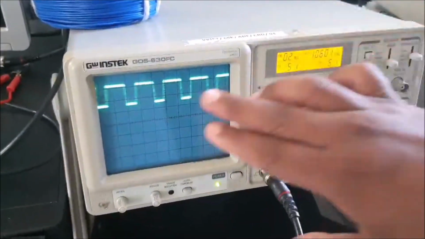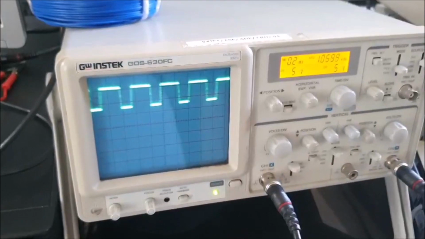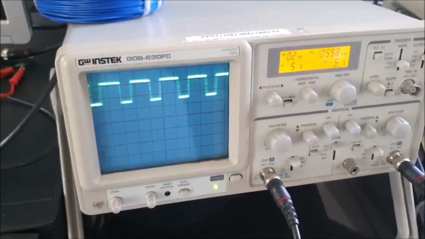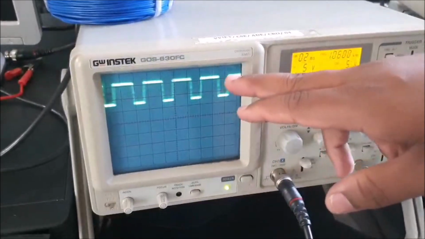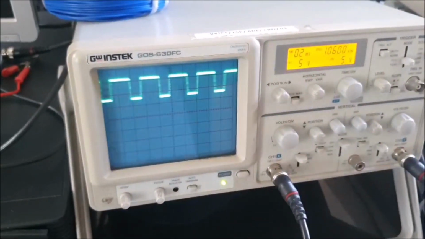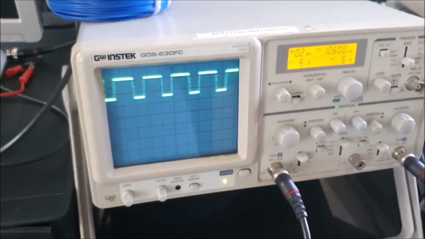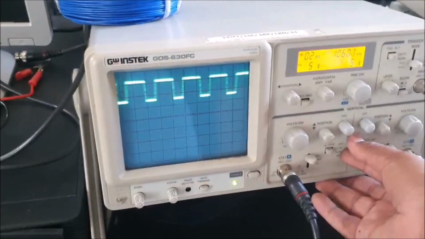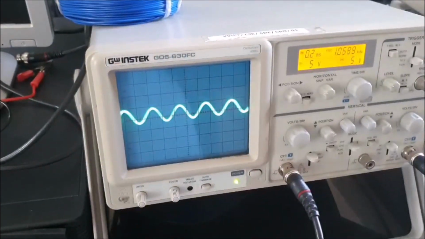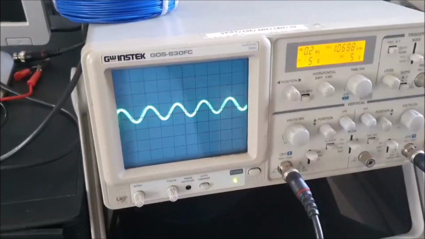So this is the output of channel 1, which means that this is the output of the window comparator. It has two states, a high state and a low state. This waveform has been generated from the signal generator, that is, a sine wave.